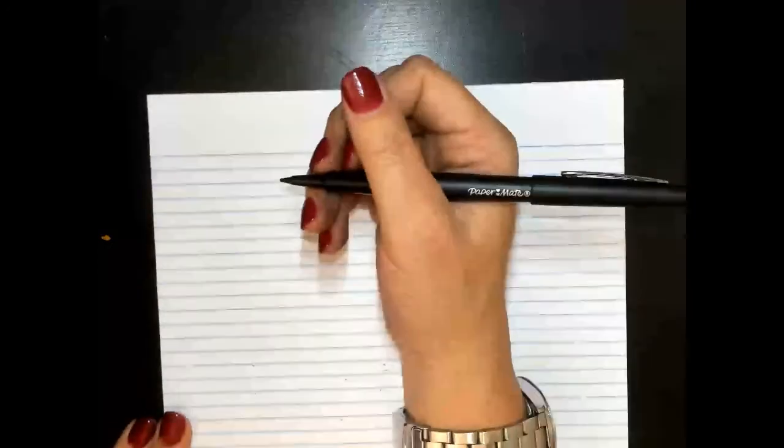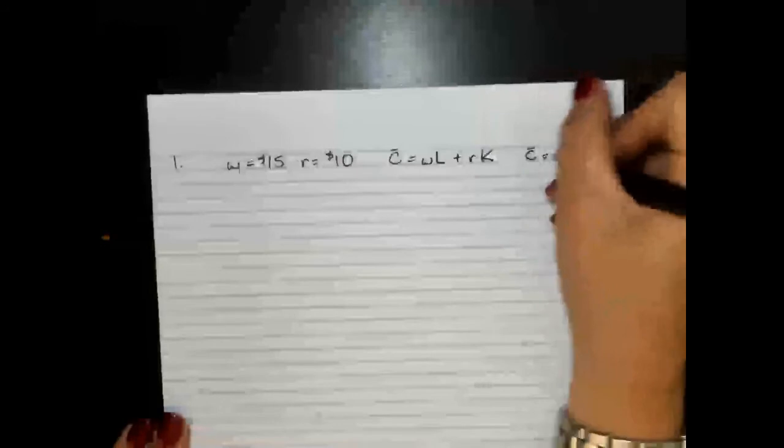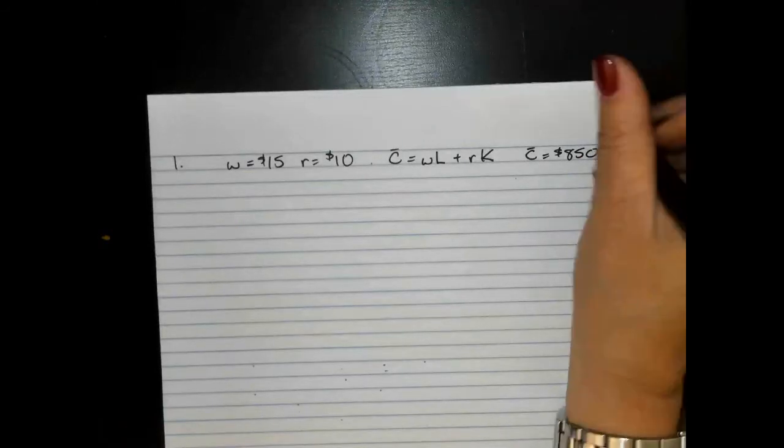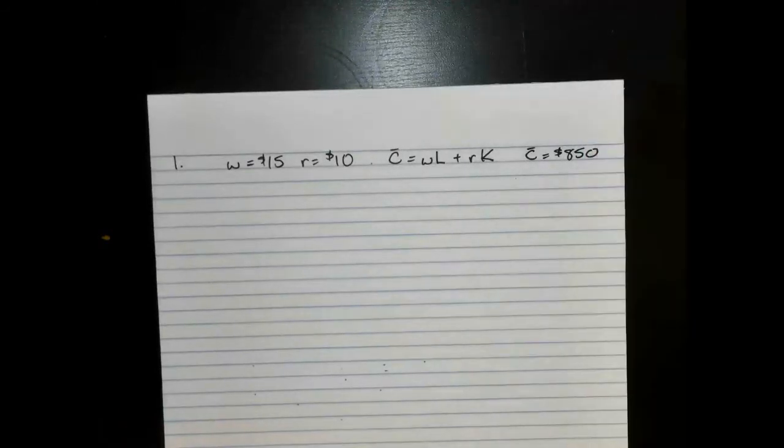Okay, so the first part asks you to look at a firm that produces pens that faces a wage of $15 and rent of $10. The cost function is known as wage times labor plus rent times capital, where costs are fixed at $850 a week. So we want to derive the capital labor ratio as a function of how much capital is used given the amount of labor used. So that is pretty easy to do.